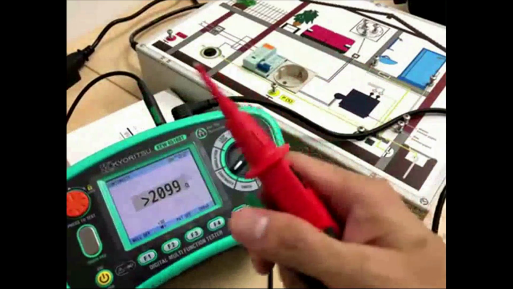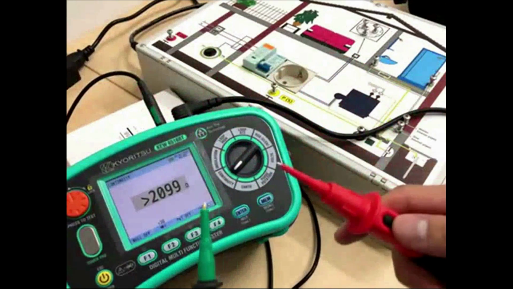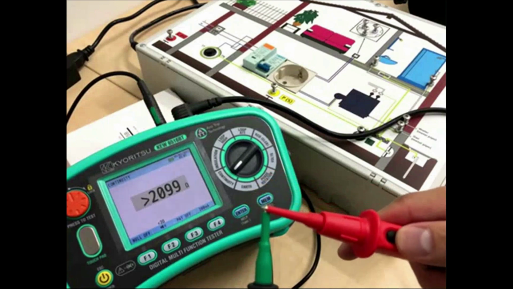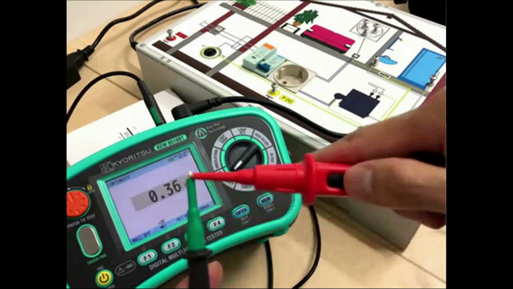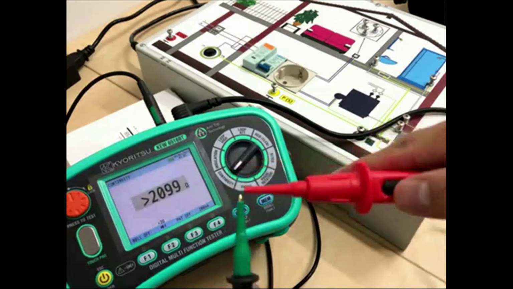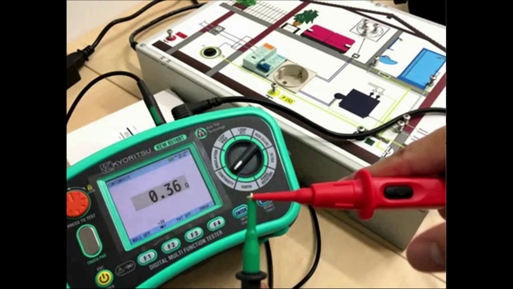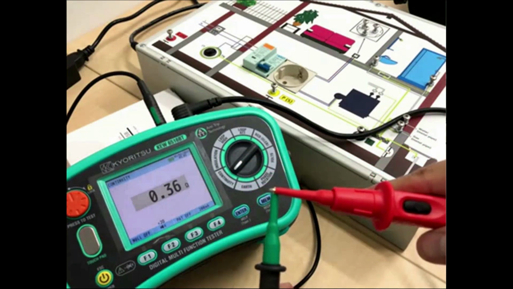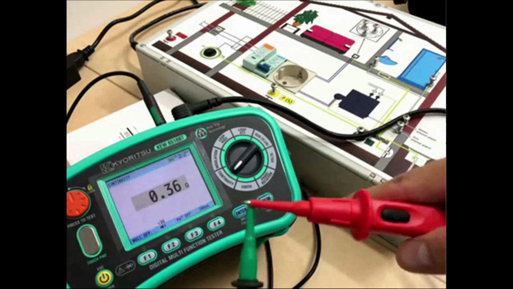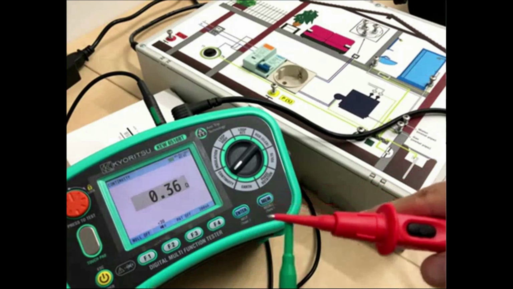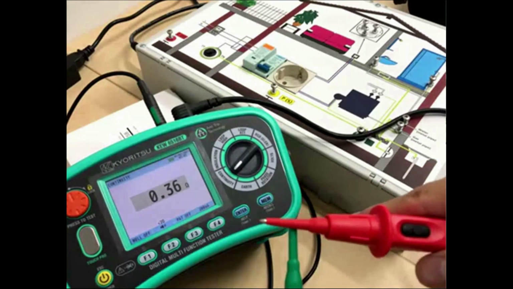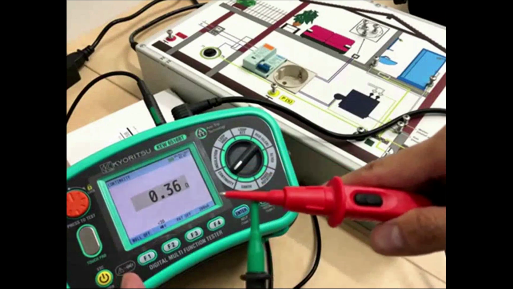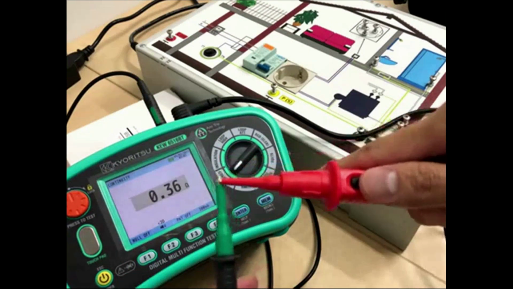Every test, there is a resistance. You see? You press the test switch. So this 0.36 ohm is the resistance of your test plot. Understand? So if you want to measure your resistance correctly, you must remove this resistance from your test plot. How to remove it? See my hand.